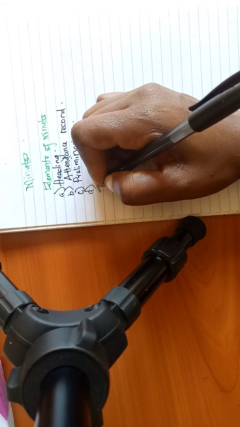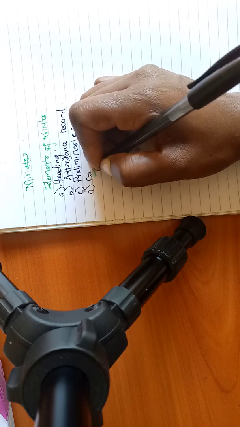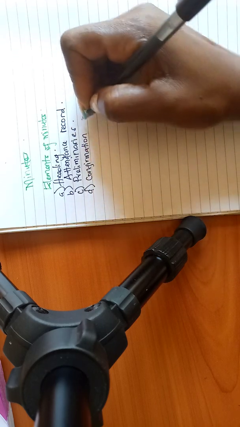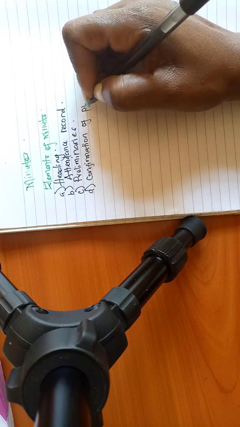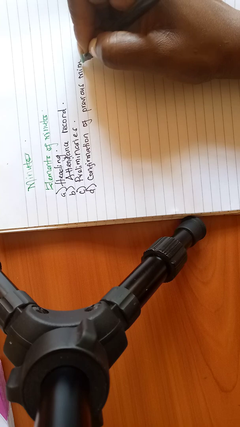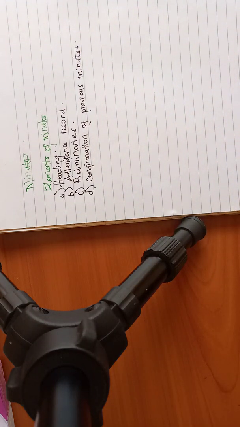The next element is the confirmation of the previous meeting's minutes. The minutes of the previous meeting are read through during this time, and they are proposed and confirmed as a true record of the meeting.